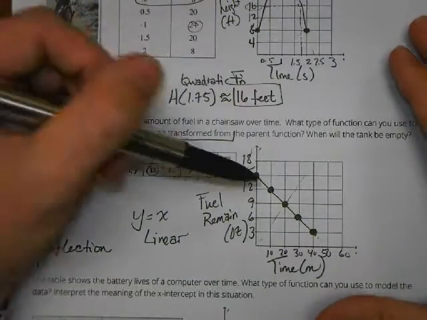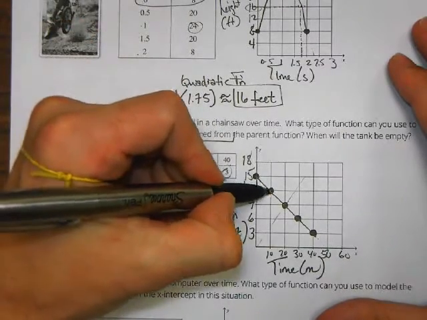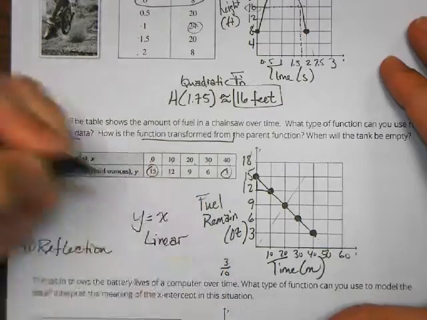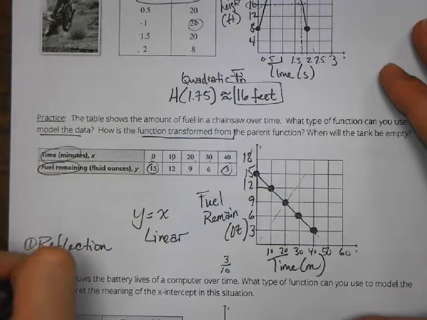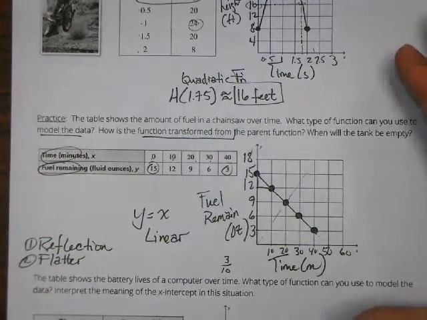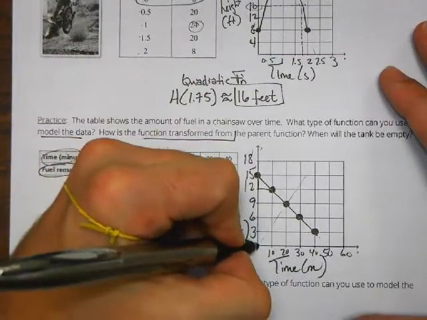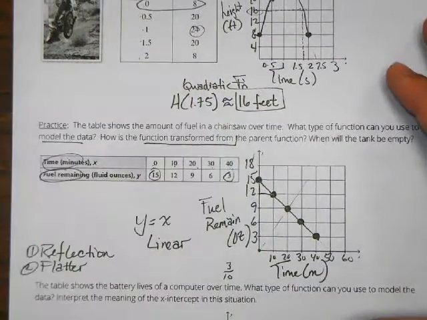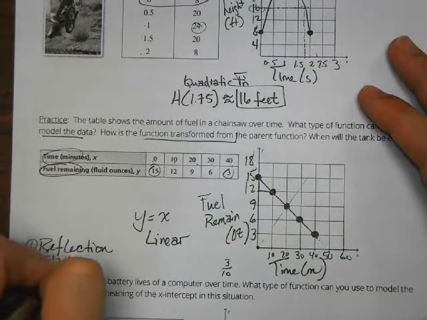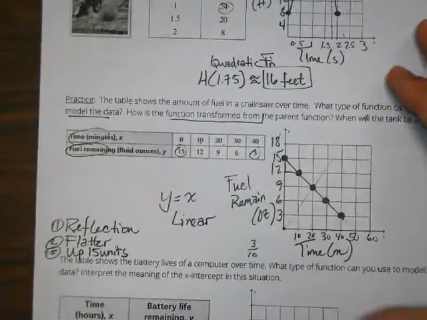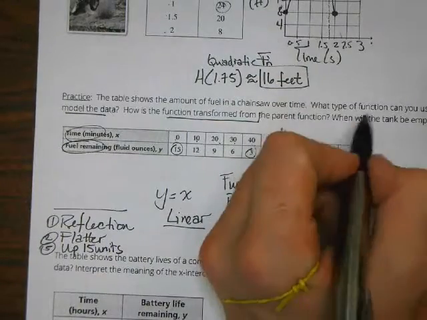My slope here, I go down 3 and over 10. 3 over 10 is less than 1, so I also know that this is getting flatter. And my parent function always starts at 0, but this one starts at 15. So I know that this also has been shifted up 15 units. So here are my 3 translations. Here's my parent function.